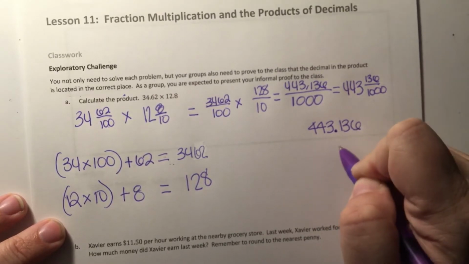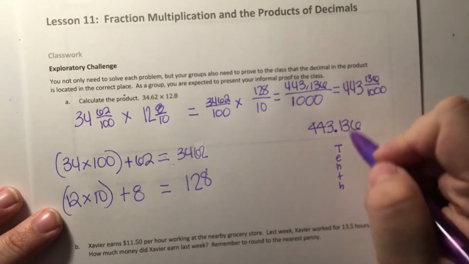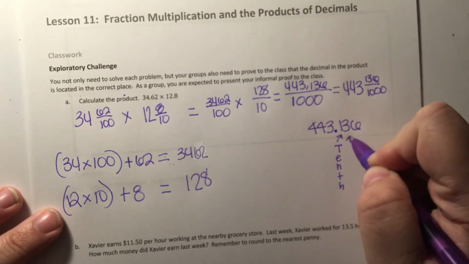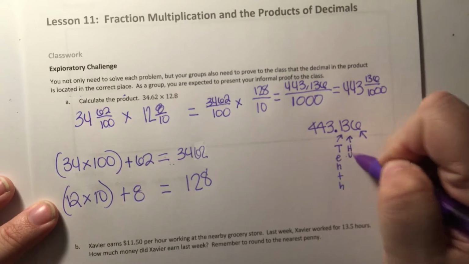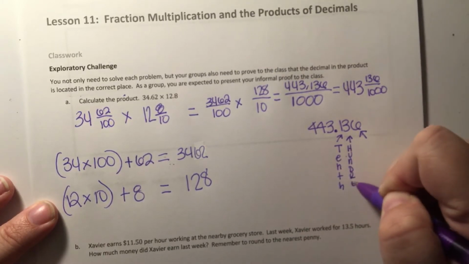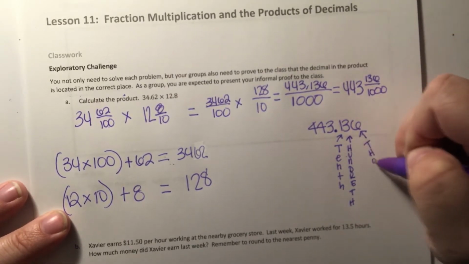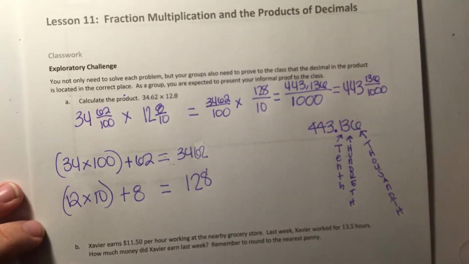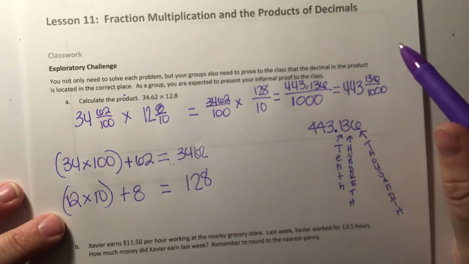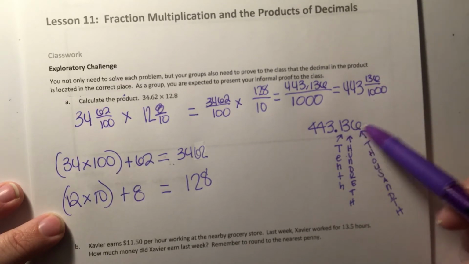So 443.136. You have your tenth. Okay, that's the tenth. You have your hundredth and your thousandth. Okay, this could be difficult to write. Hundredth. Okay, and then you have your thousandth. What a long word. Okay, and then obviously your ones, your tens, and your hundreds. But we need to know where our decimal point goes. It's out of 1,000. So 10th, 100th, 1,000th.